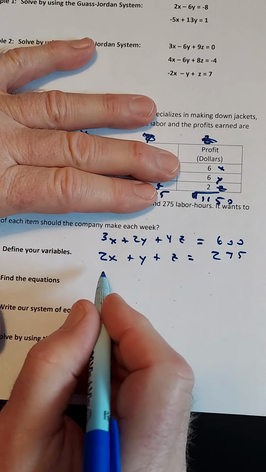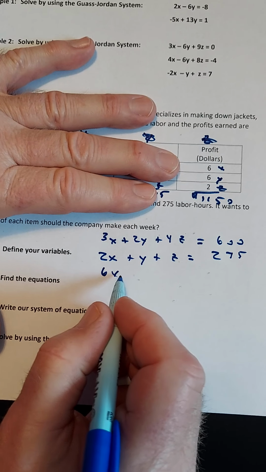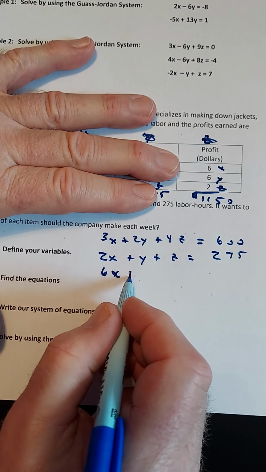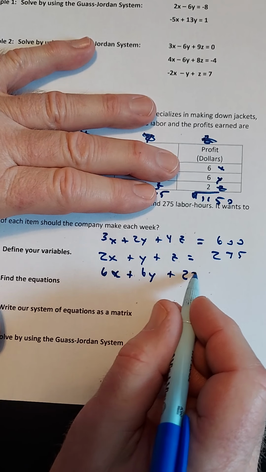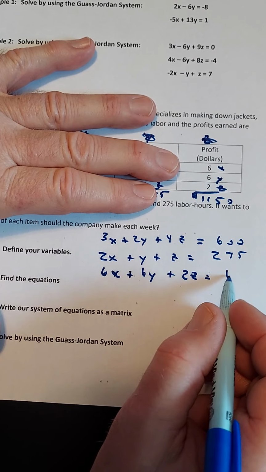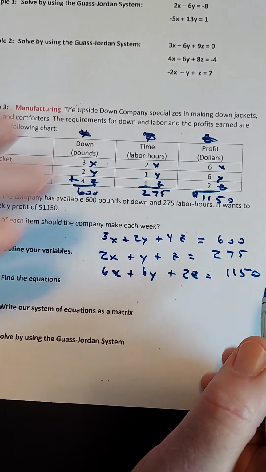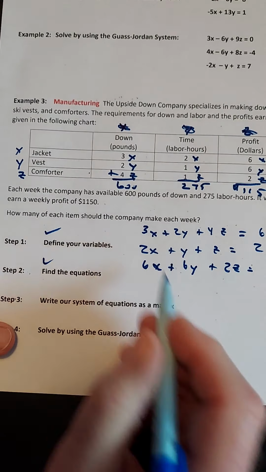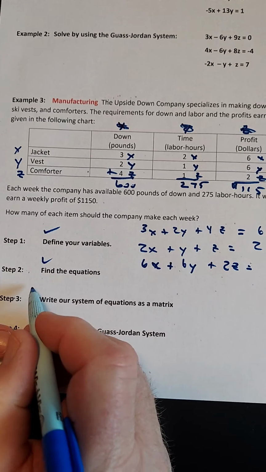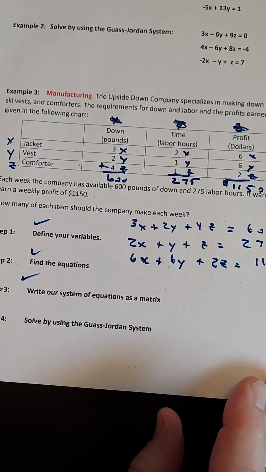And from the profit, I'm going to have 6X plus 6Y plus 2Z equals 1150. So I define the variables. I now have my equations. And now we want to write that as a matrix.